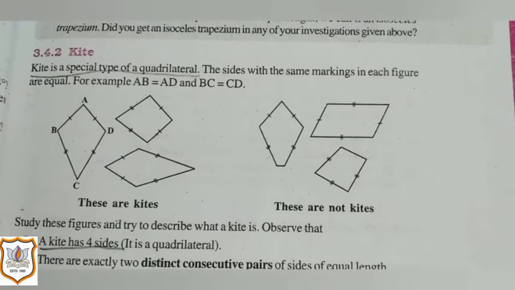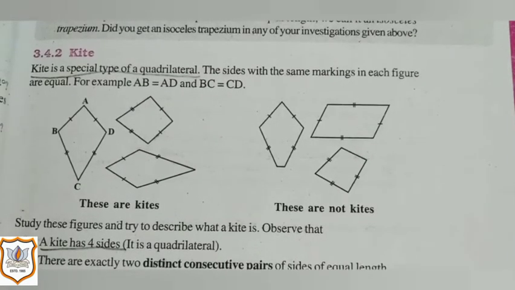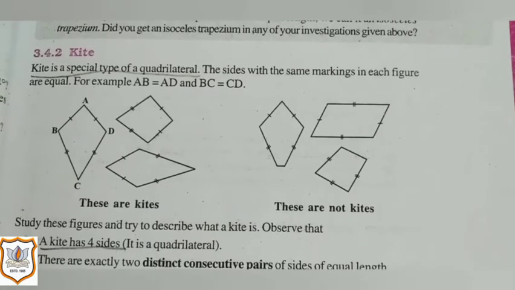So a kite is a quadrilateral whose 4 sides can be grouped into 2 pairs of equal length sides that are adjacent to each other. So a kite has 4 sides. It is a quadrilateral. There are exactly 2 distinct consecutive pairs of sides of equal length.